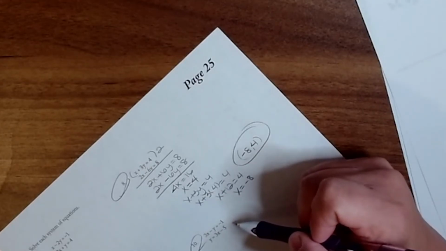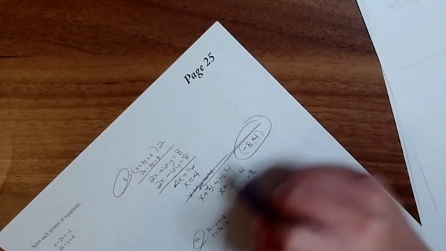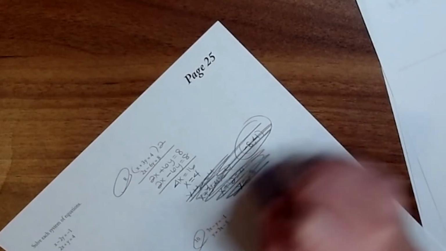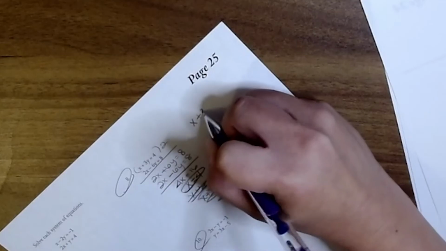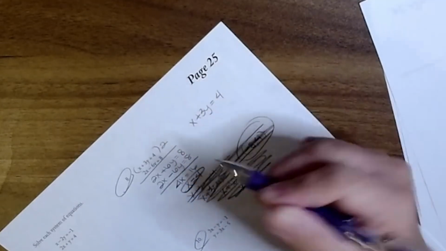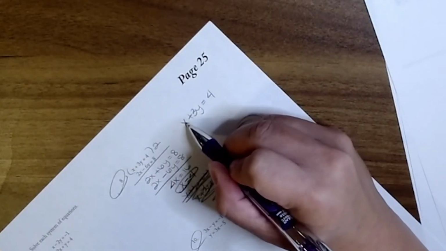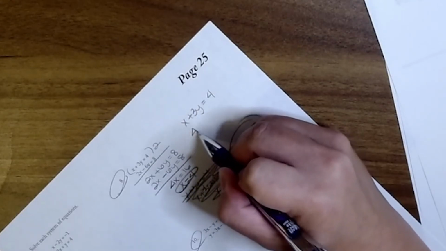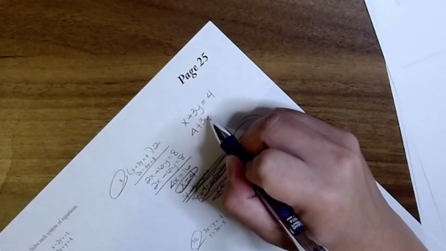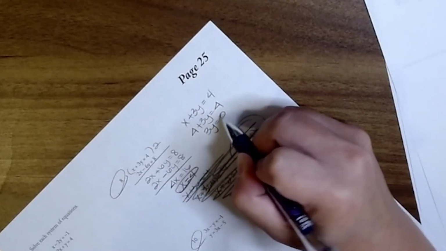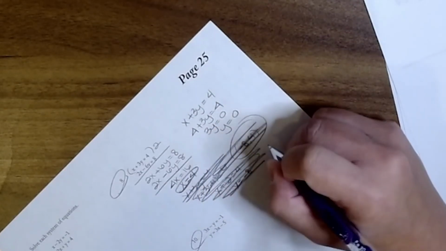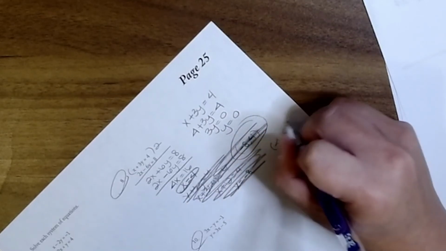Oh, I plugged it in the wrong spot. I'm sorry. I just noticed that. X is equal to 4. So in my x plus 3y is equal to 4, I'm plugging in 4 in for my x, not for my y. I'm solving for y. Okay, so then I subtract 4 from both sides, so 3y is equal to 0, so y is equal to 0. So my coordinate point is 4 comma 0.